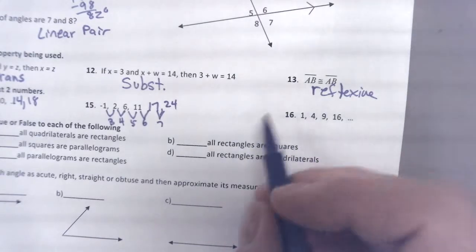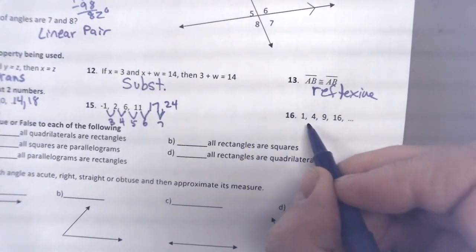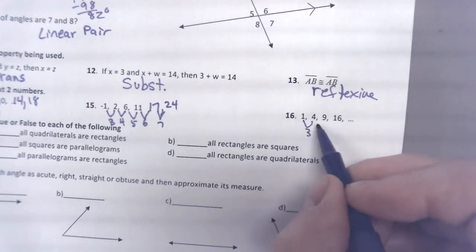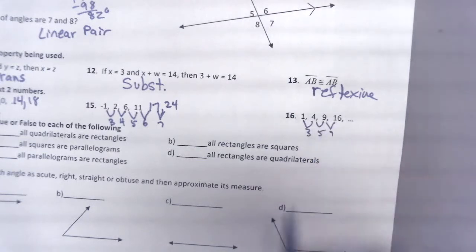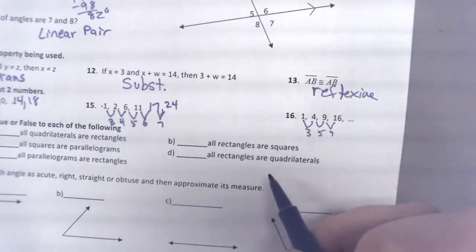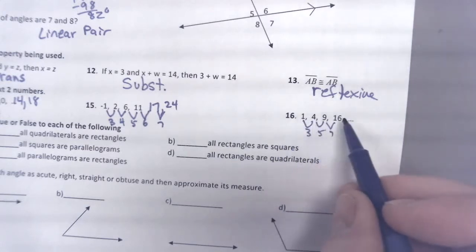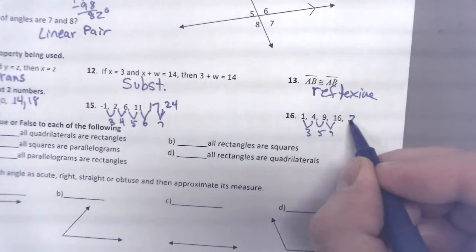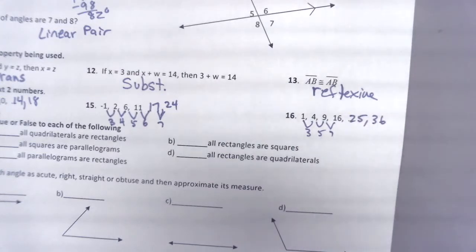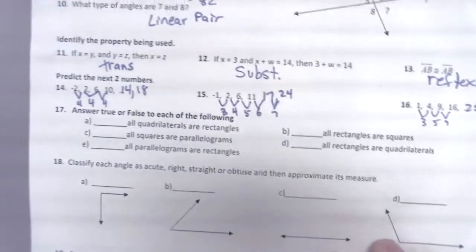For number 16, you can either recognize that we're going up by 3, 5, and 7, so we would go up by 9 and 11, or you could recognize these as being the square numbers. 1 squared, 2 squared, 3 squared, 4 squared, 5 squared, and 6 squared would be 25 and 36.